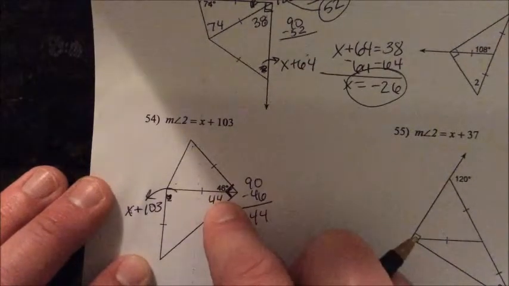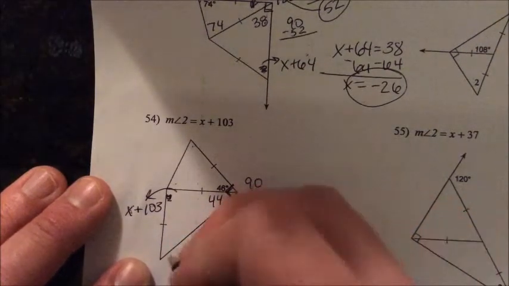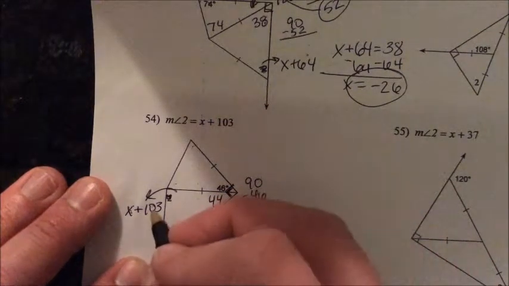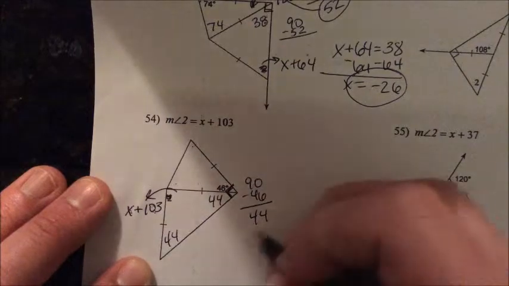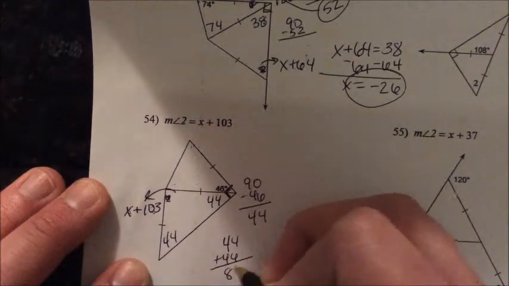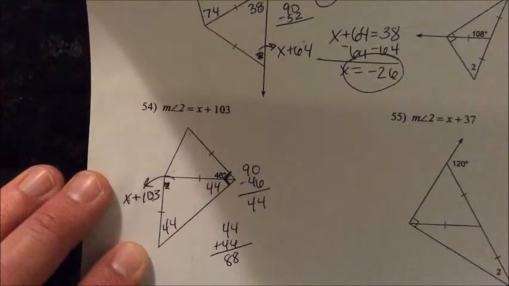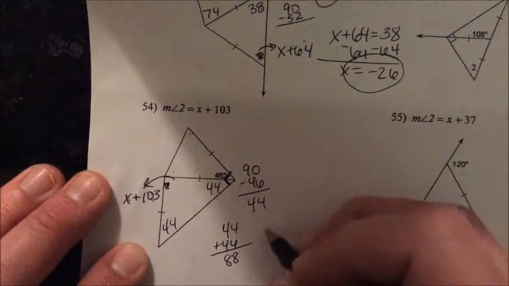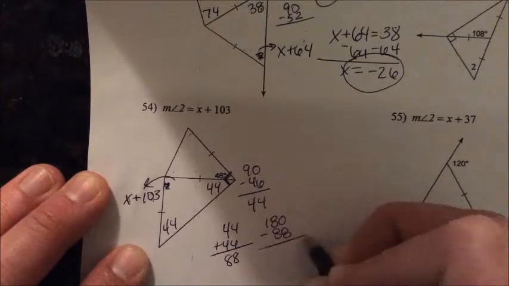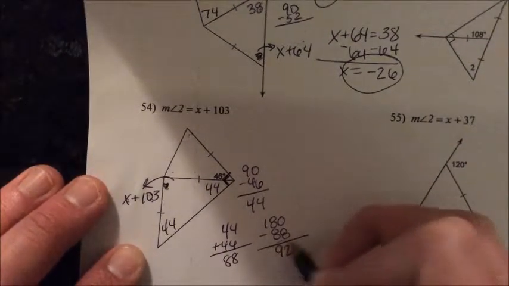However, this angle is congruent to this angle over here. They're both base angles, which means they're both 44 degrees. I need to figure out what this angle is right here. So what I need to do is 44 plus 44 is 88. And because of our triangle sum theorem, we take away 180, take away 88, that gives us 92 degrees.